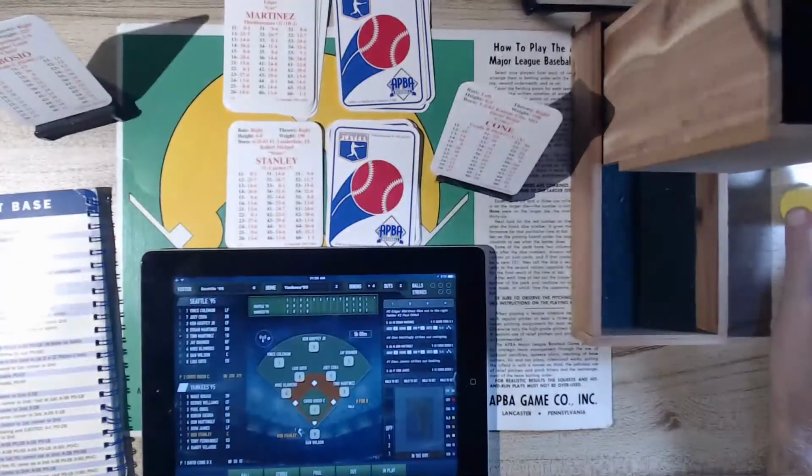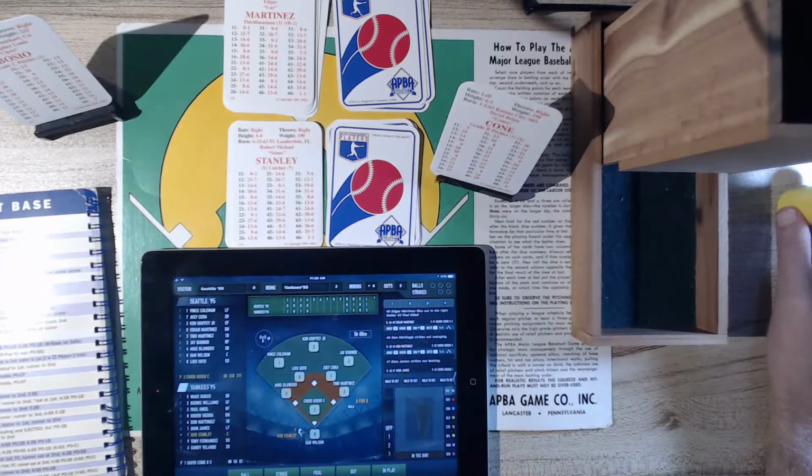2-0 Yankees in the 4th inning, and up comes Bob Stanley. Bob Stanley, Fort Lauderdale, Florida. Stano is the nickname they have on his APBA card. He's a slow catcher, not a good fielding catcher.